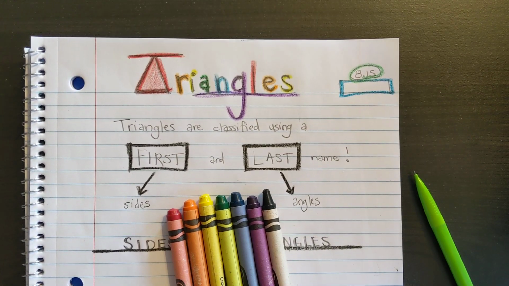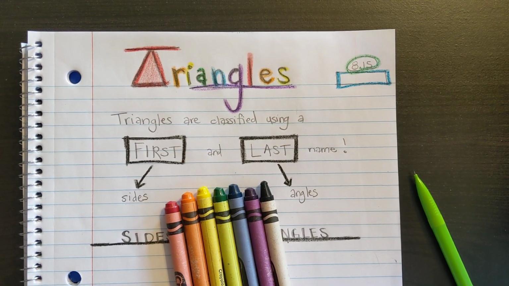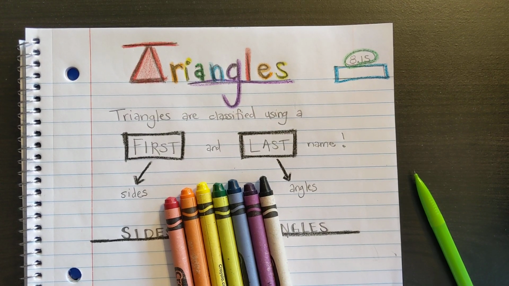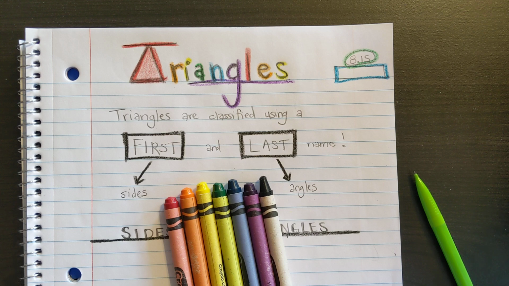Today's math lesson is about triangles. You can tell we're doing a lot more with geometry lately. We just spent some time learning about quadrilaterals, which is a shape with 4 sides, and now we're talking about triangles. So if we go back all the way to kindergarten, you can remember a triangle is 3 sides. So we're talking today about triangles.